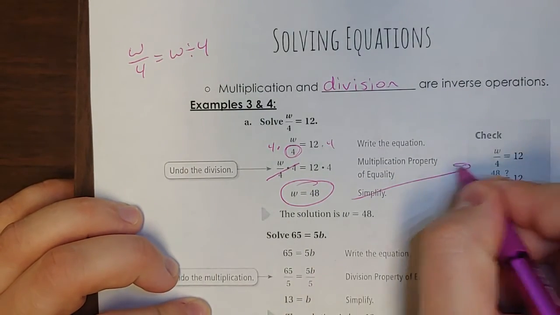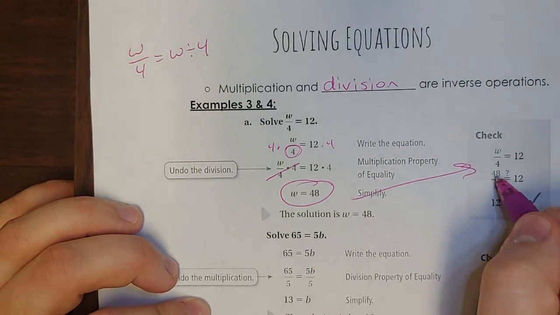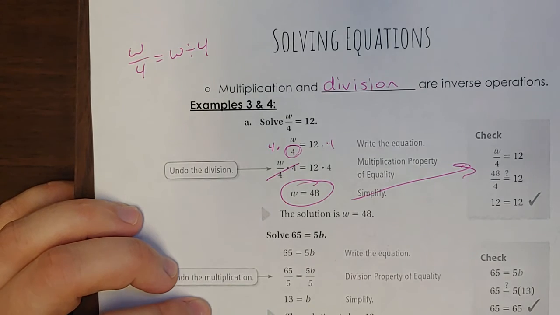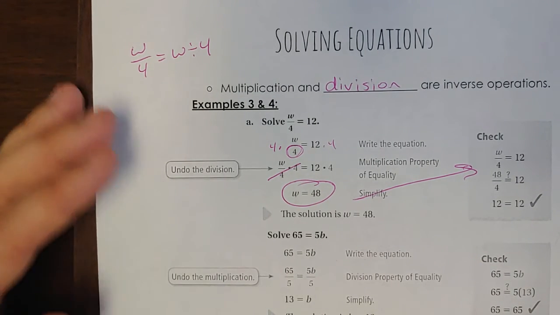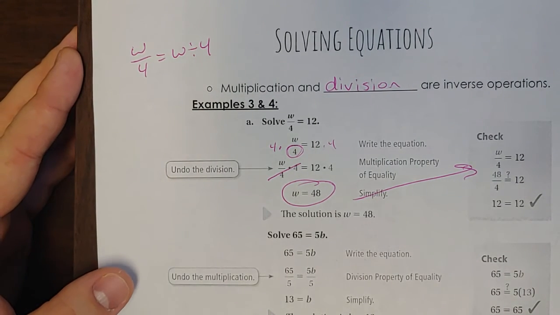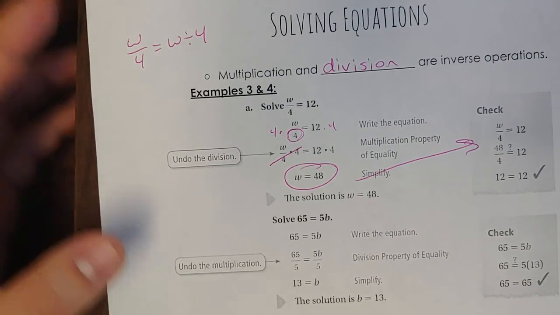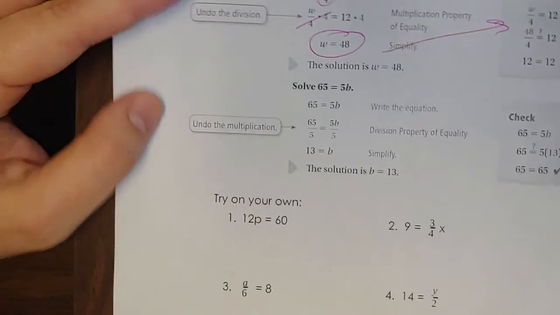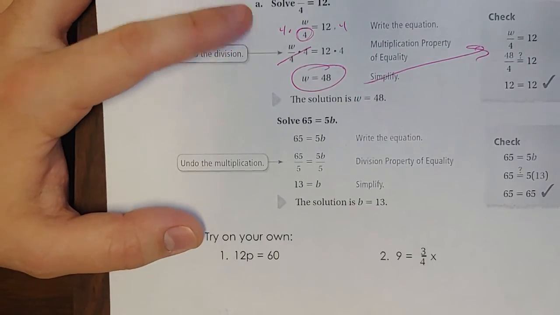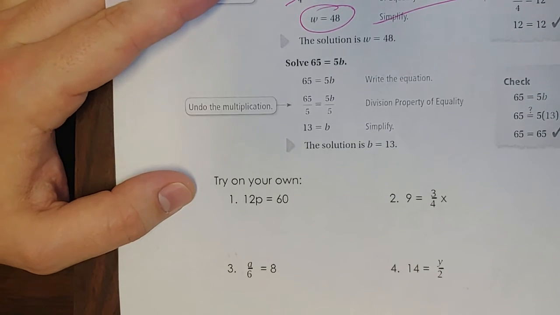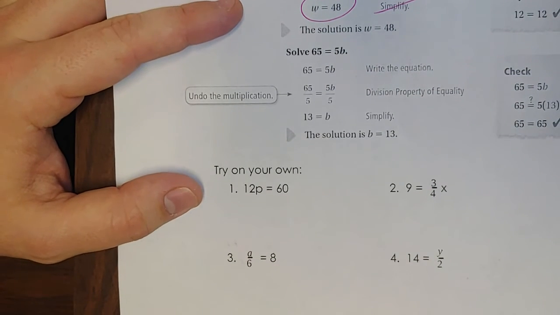And here they are again, checking. So 48 over 4, W over 4 equals 12. Does it equal 12? Well, how many times does 4 go into 48? It goes in there 12 times, so that is correct. That's probably my least favorite, division problems, just personally. But, you know, we've got to do them sometimes.